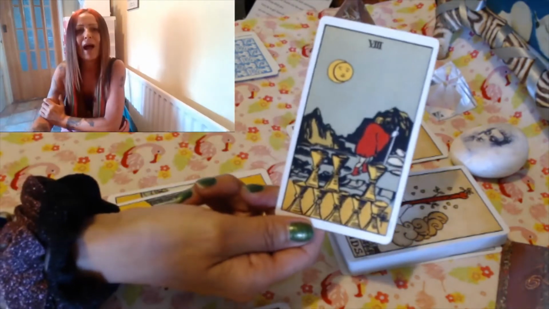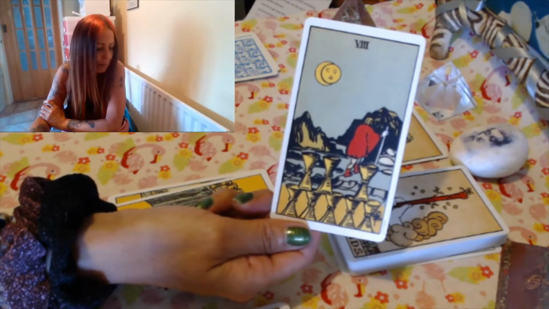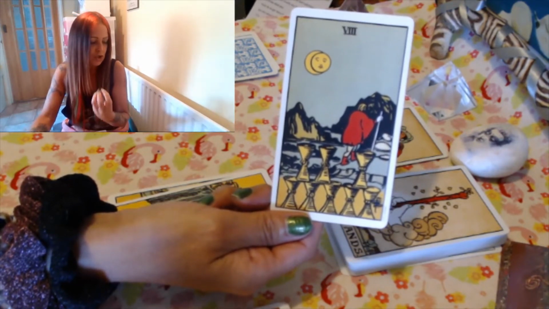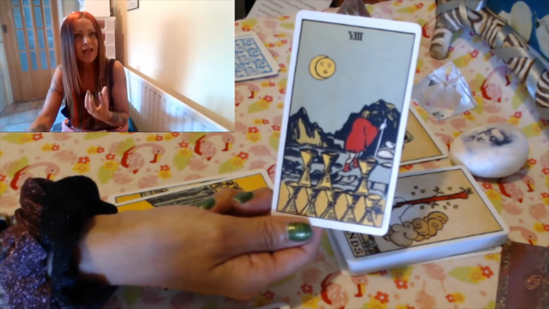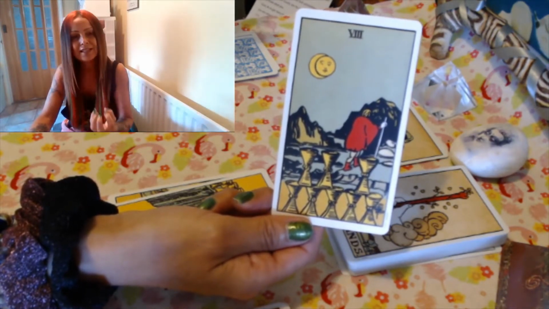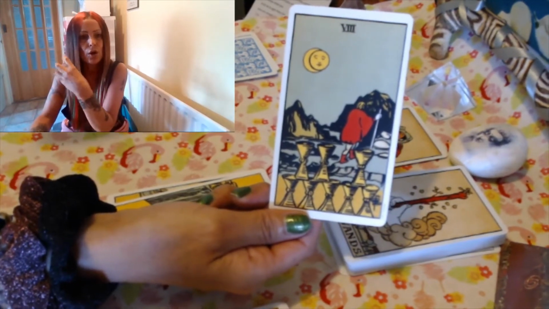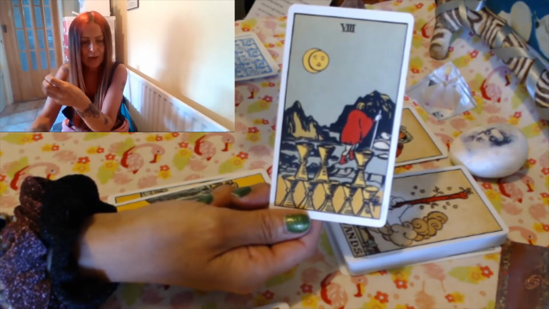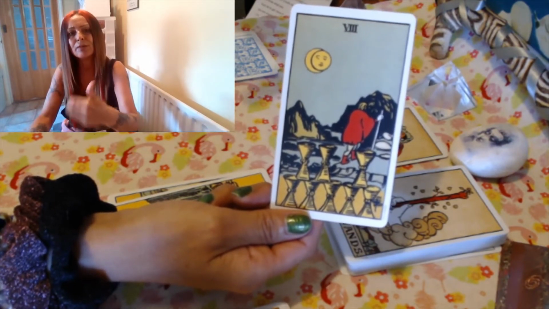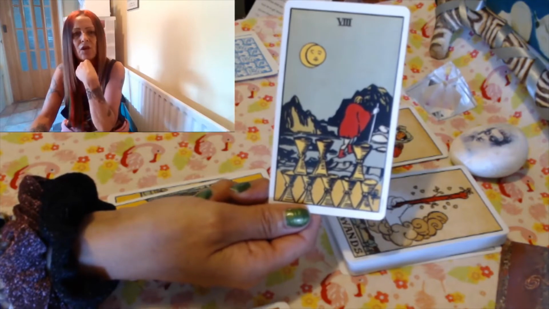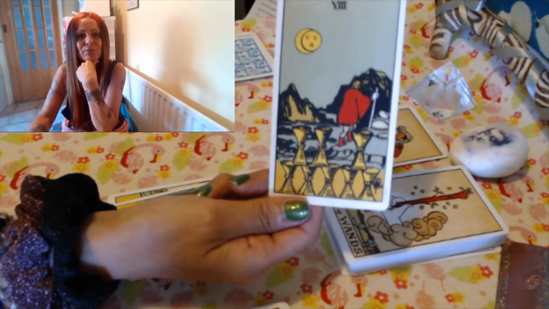8s talk about progress, and they talk about priorities, and they talk about moving forward, but in a controlled and structured way, okay? The 8s ask us to look at the steps that need to be taken. So moving forward, how we move forward in a controlled way: progress, priorities, and the steps that we need to take to be able to make progress, and the priorities that we need to bring in for ourselves to be able to move forward in life, okay? So 8s talk about progress and priorities.